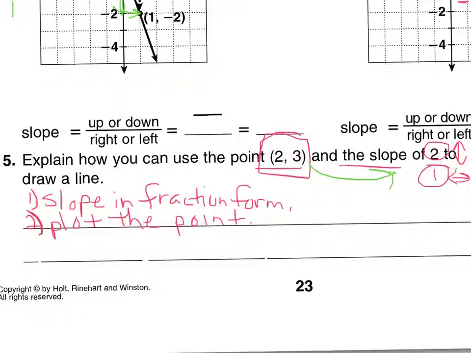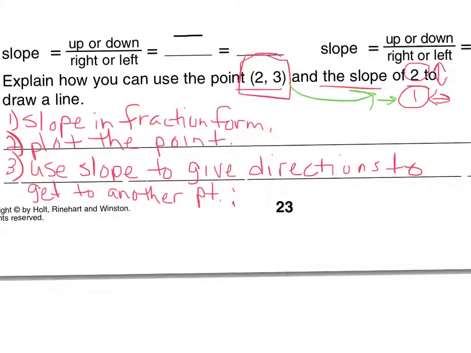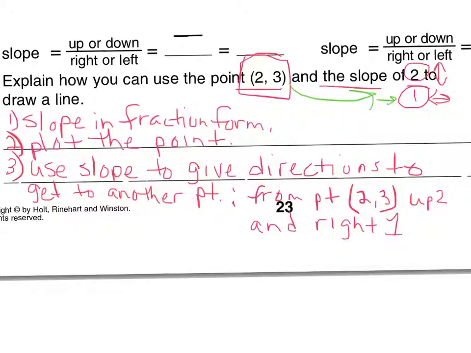We're going to go to the right 1 based on our slope. So we're going to use the slope to give us directions. So in this case, we would go from the point (2, 3) up 2 and to the right 1.